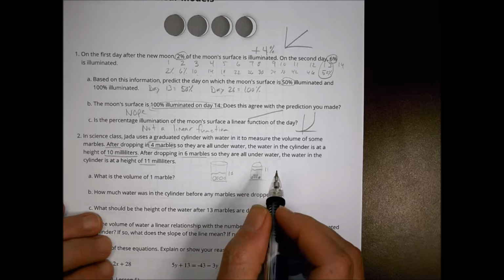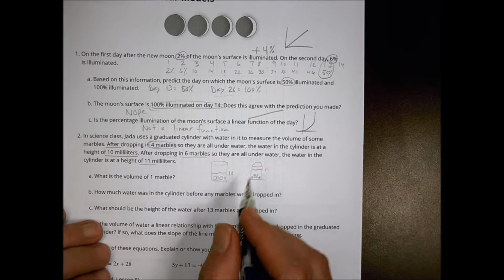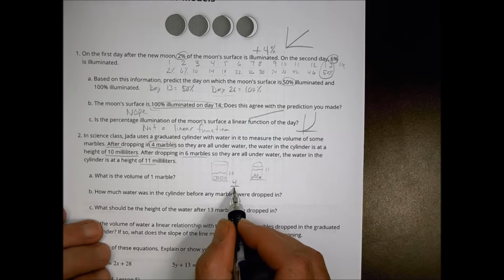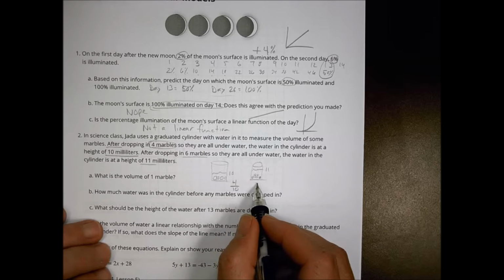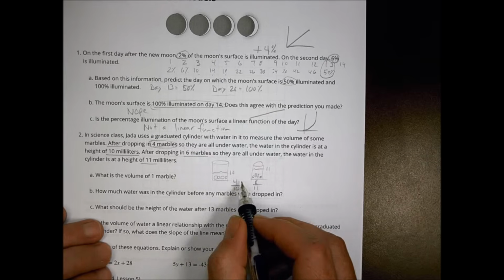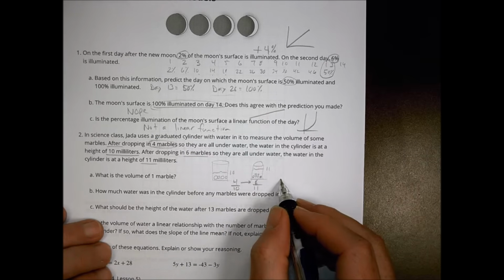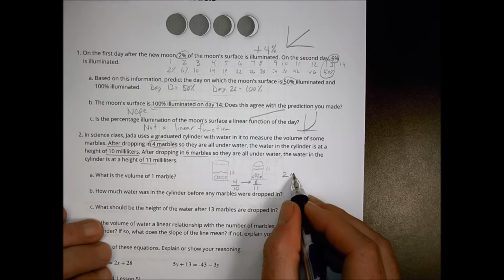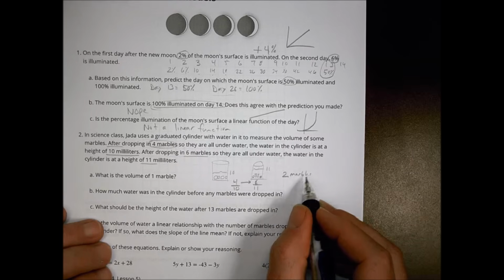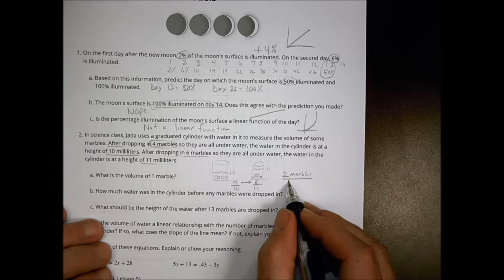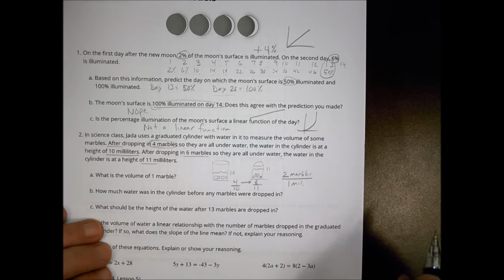Alright, so we have an increase there. When I had 4, I was at 10 milliliters, and when I'm at 6, I go up to 11. So I can see that by adding 2 marbles, that increased by 1 milliliter, didn't it?